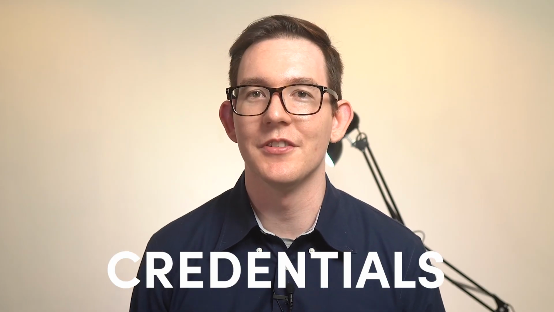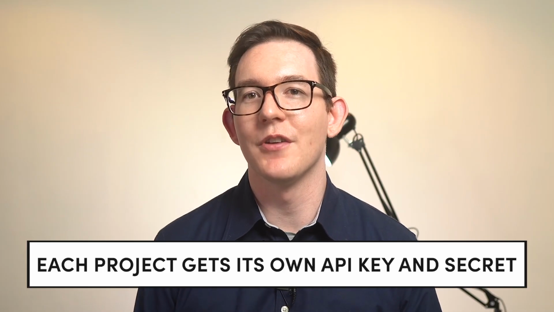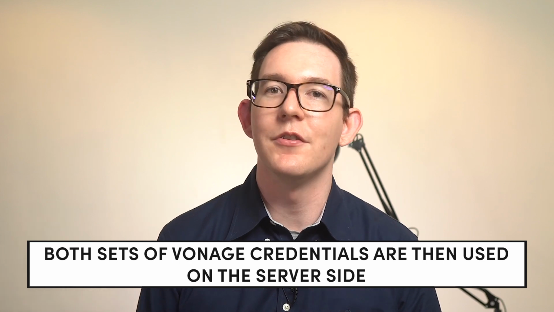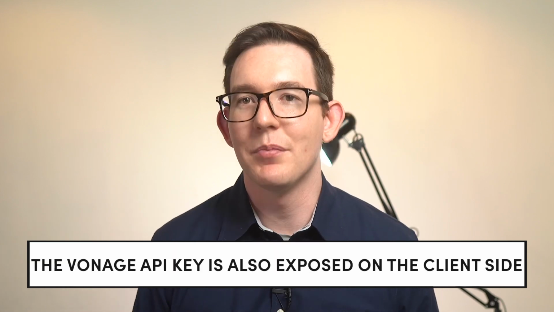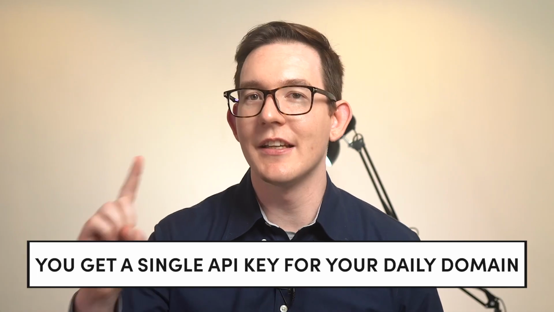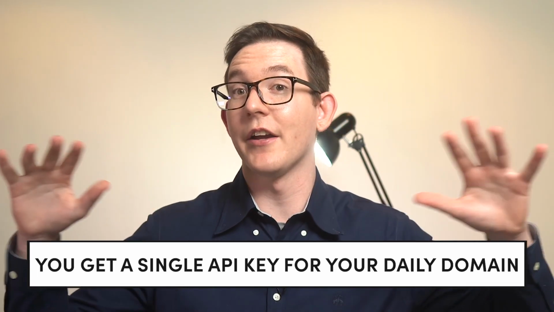One of the most important distinctions between OpenTok and Daily is in the developer credentials each API provides. With OpenTok, each project gets its own API key and secret. Both sets of Vonage credentials are then used on the server side, and the Vonage API key is also exposed on the client side. With Daily, you get a single API key for your entire Daily domain.